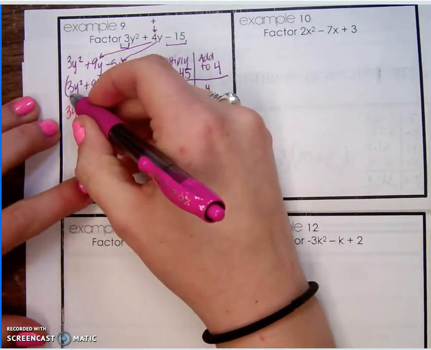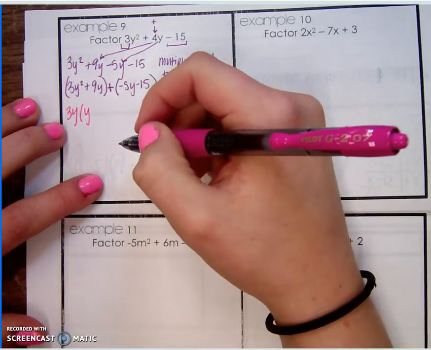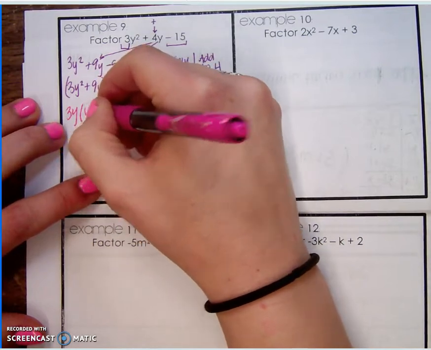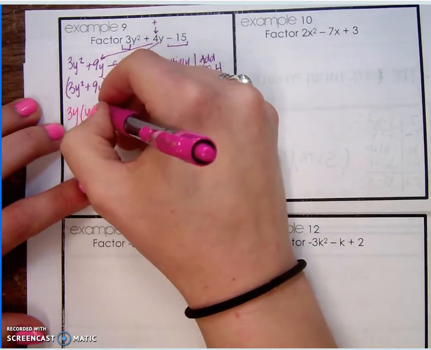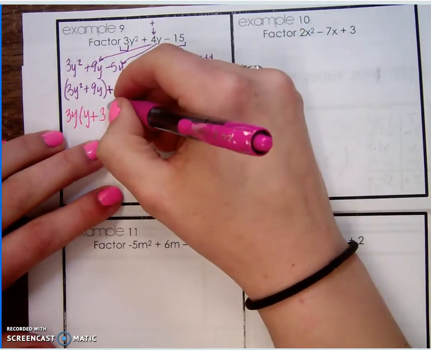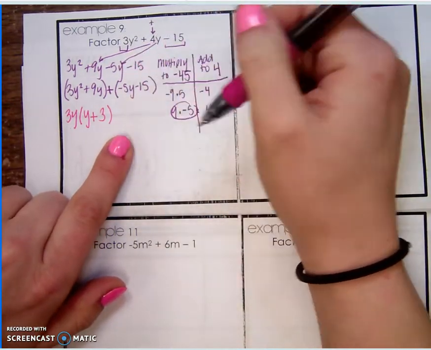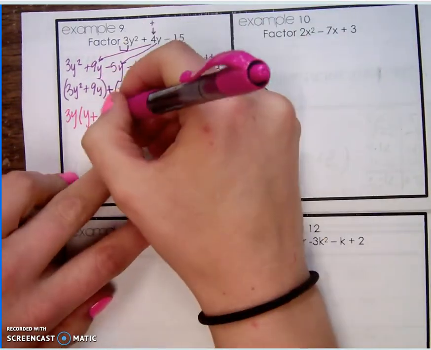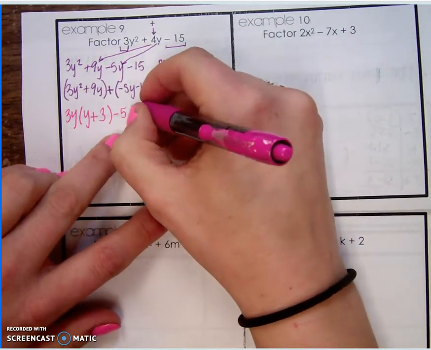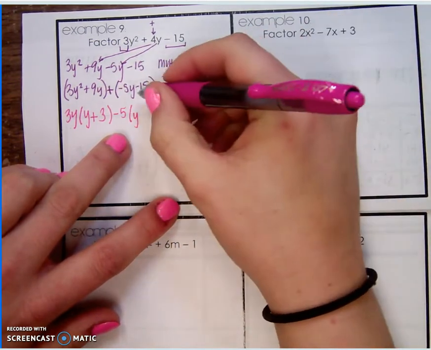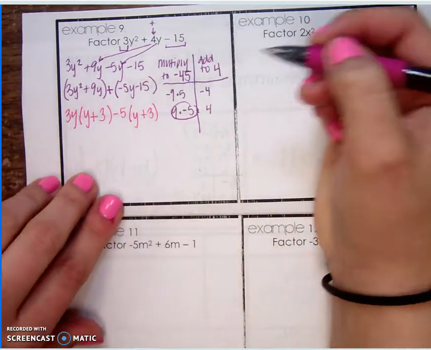And what's left? 3y squared divided by 3y, I'm just left with y, plus 9y divided by 3y, I'm just left with 3. And then for the next one, what can I pull out of negative 5y and negative 15? I can pull out a negative 5. Negative 5y divided by negative 5 just leaves me with y. Negative 15 divided by negative 5 leaves me with positive 3.